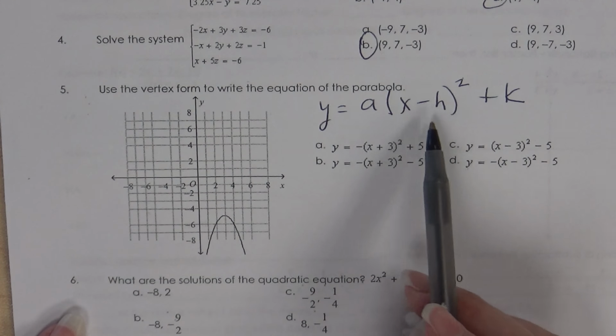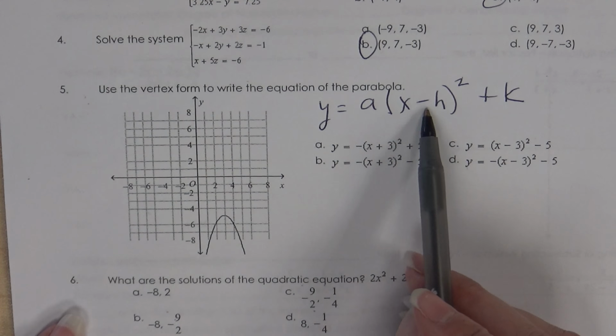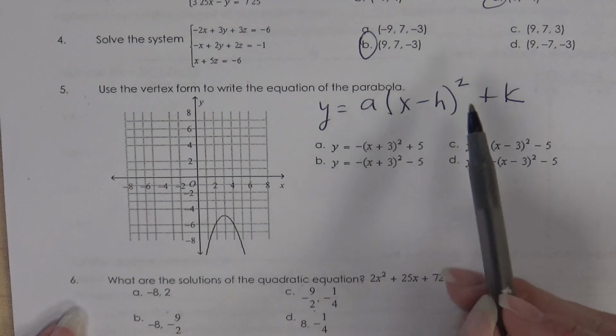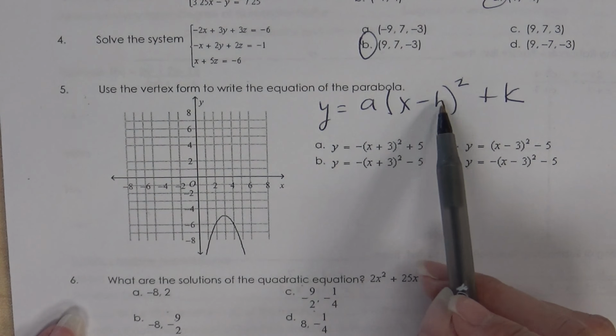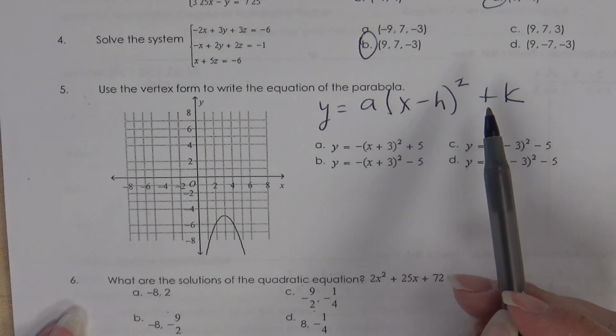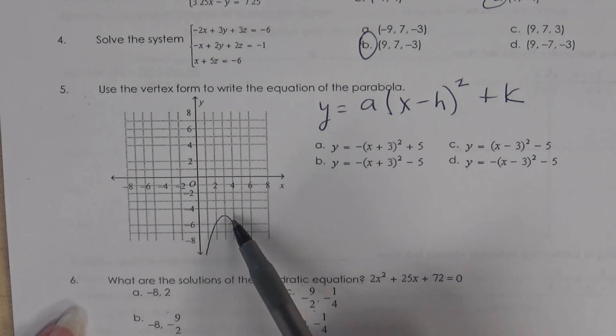Because the formula has the minus in front of h, that means that the coordinate of h is actually going to be the opposite sign of the number that shows up there. So like if you've got x minus 2 in parentheses, your h would be positive 2. All right, so let's look at the graph.